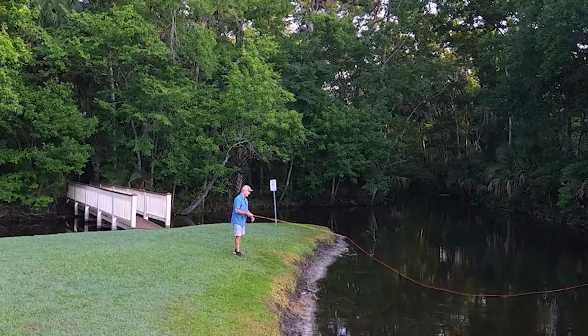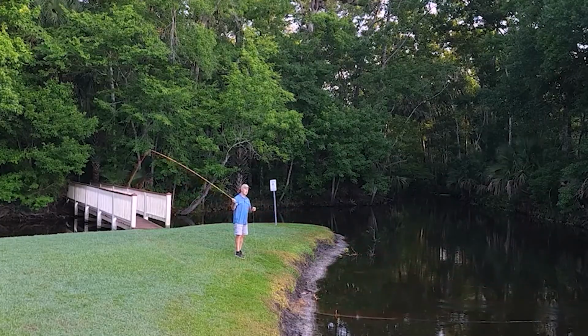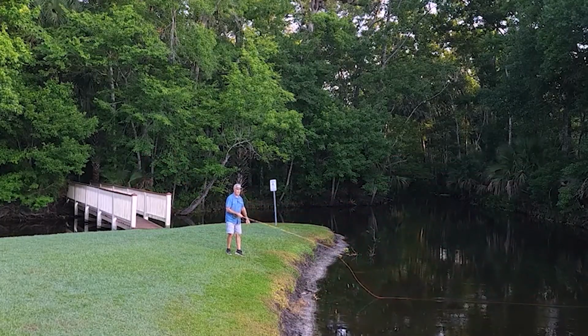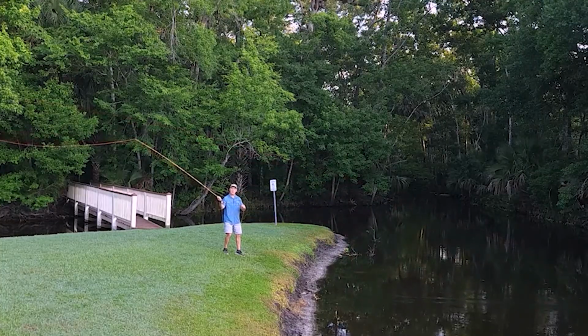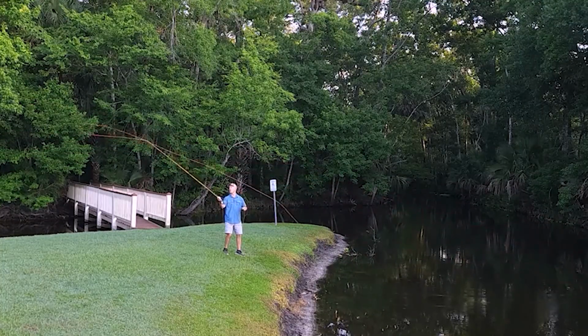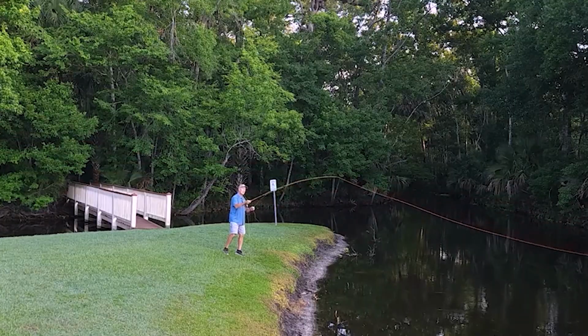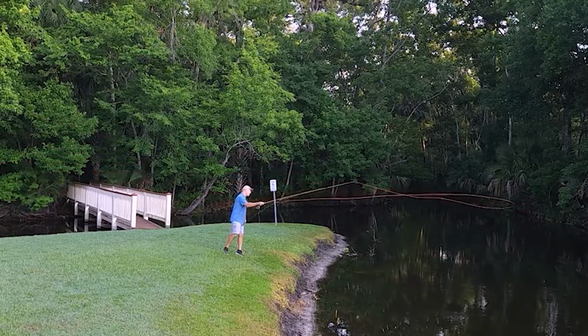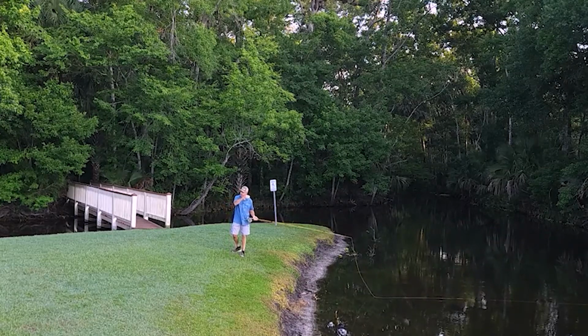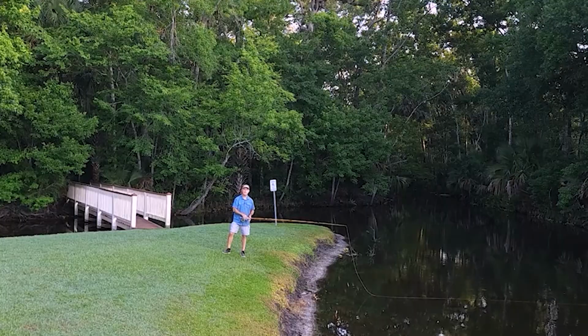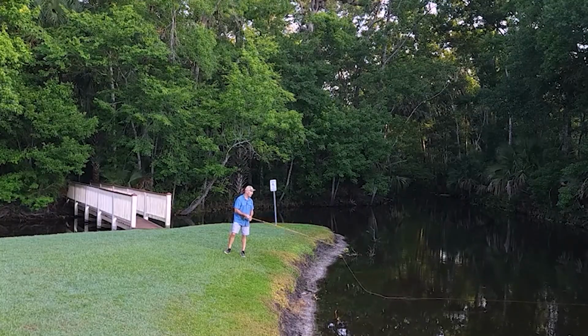As I add more, now I get 30 feet of line outside my tip. Now I'm going to have a little bit more speed. Pull, flip, pull, flip, pull, flip, pull, flip. I must have a longer pulling phase, but that acceleration has to increase consistently across that stroke.